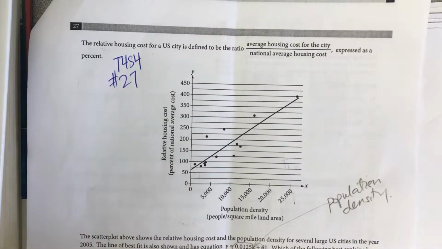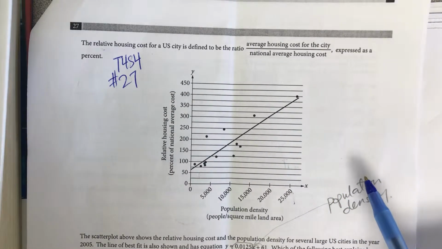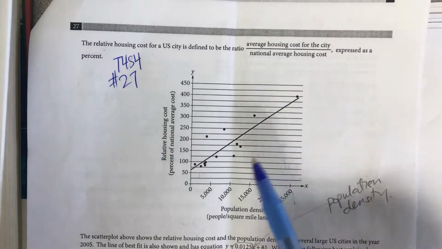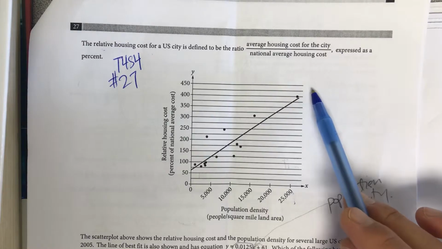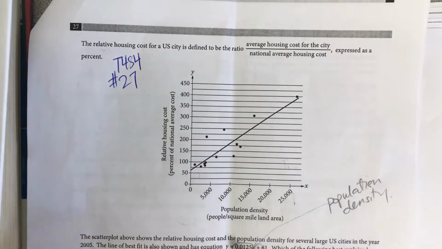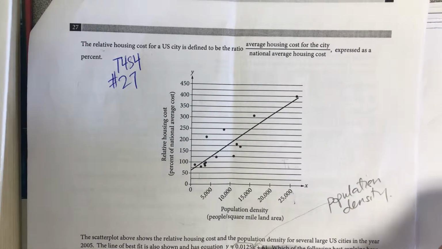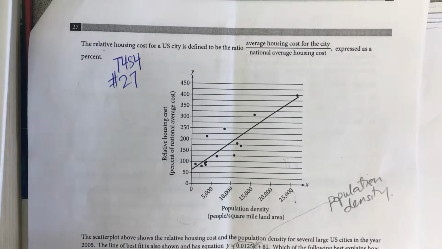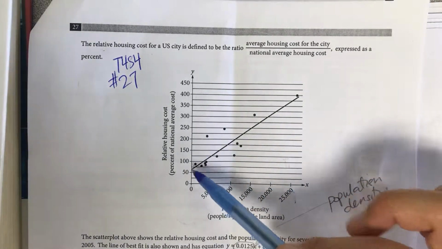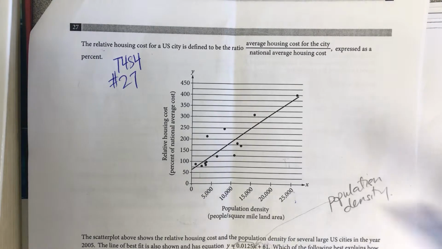Anyway, it says here, a scatter plot above shows the relative housing cost and the population density for several large cities in the year 2005. The line of best fit is also shown and has the equation y equals 0.0125x plus 61, which is basically y equals mx plus b, this being our slope. Which of the following best explains how the number 61 in the equation relates to the scatter plot? So we obviously know that this portion right here is going to be the actual slope, but they want to know, what does this number 61 here mean?